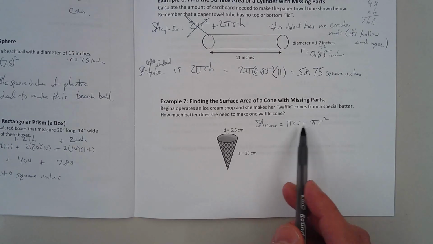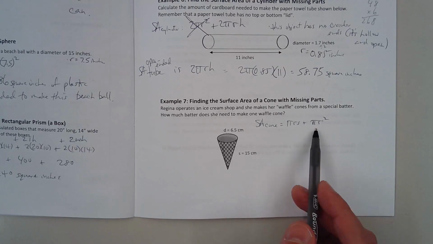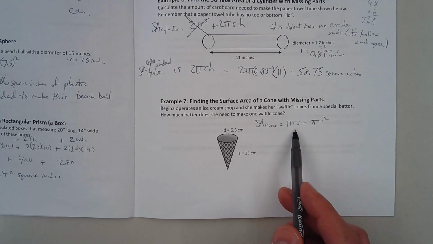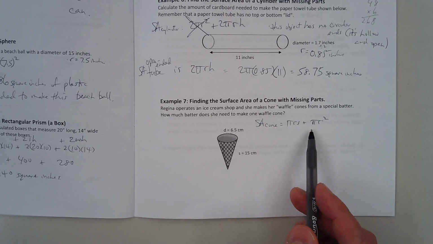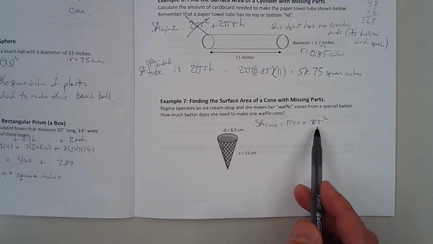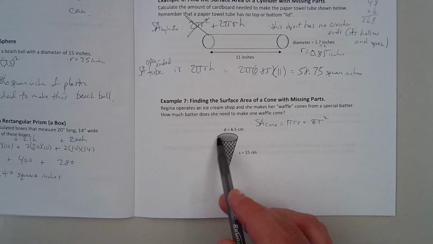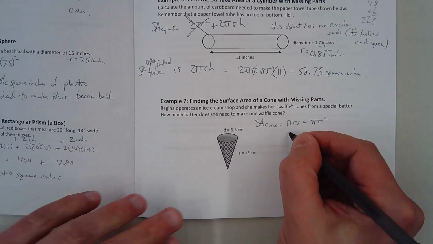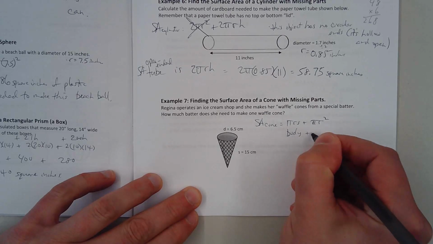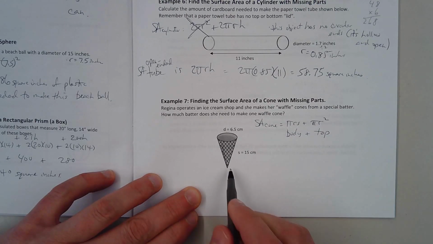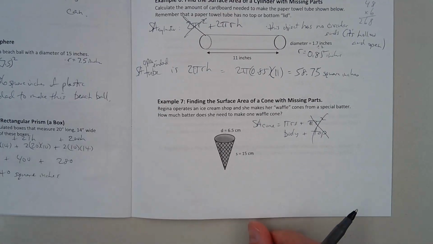Which part of this is the top? Second one, because pi r squared represents a circle. It's got a circular top. So think of this as the body, and this is the top, and this one has no top, so I'm going to cross it off.